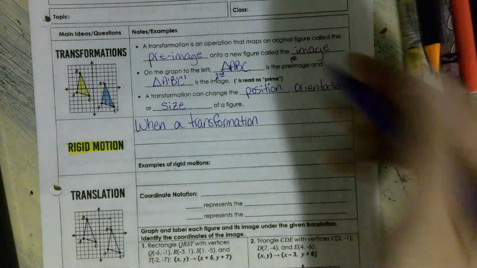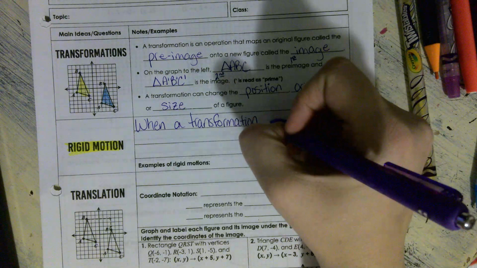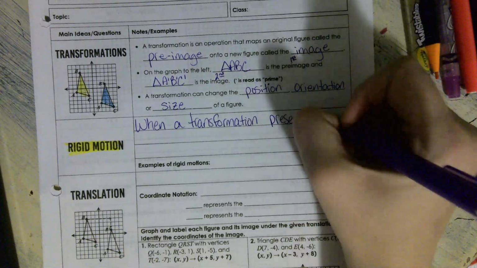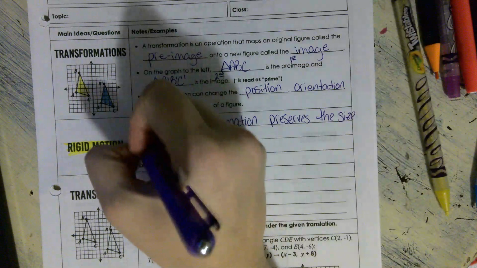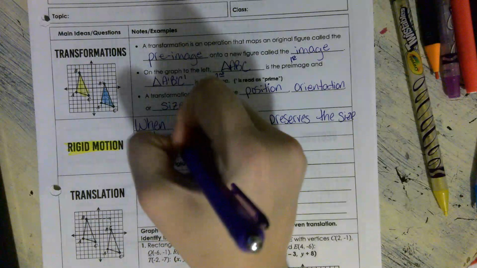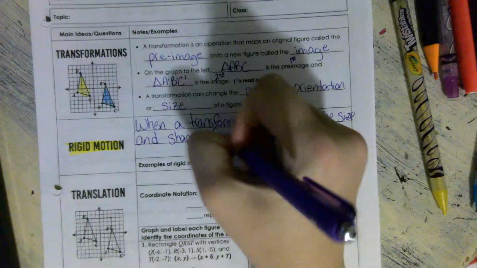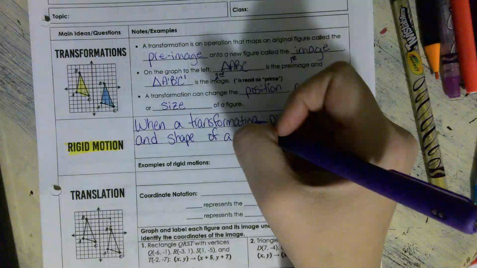So any time that it's moved somehow, but it preserves the size and shape of a figure.